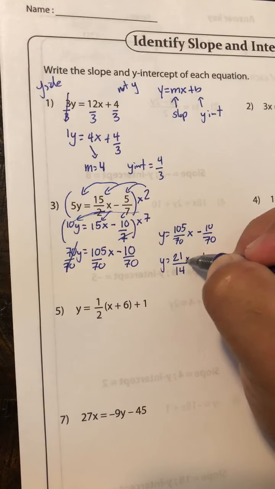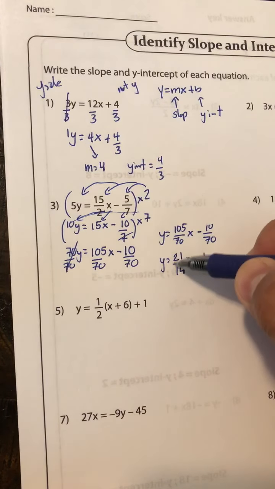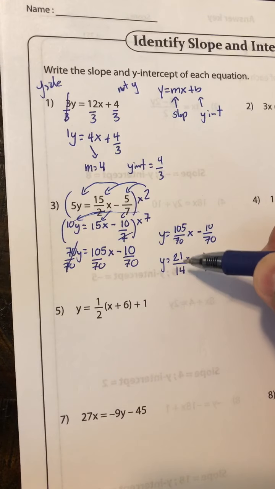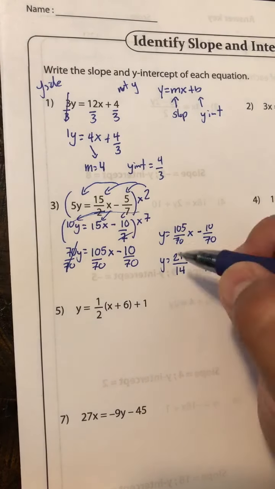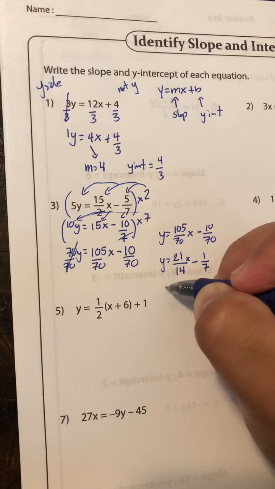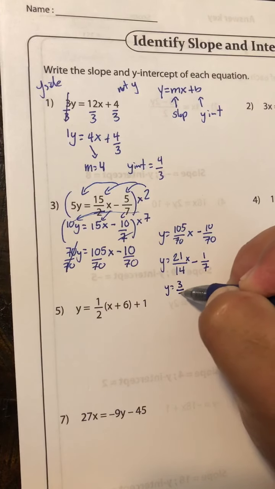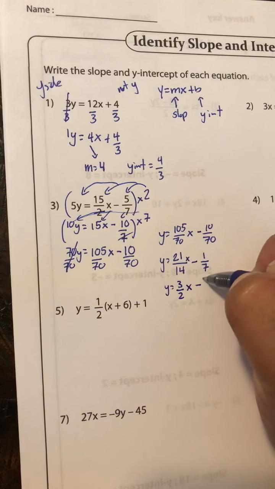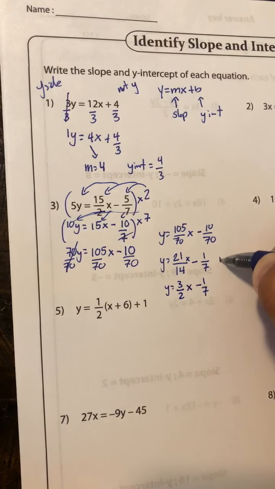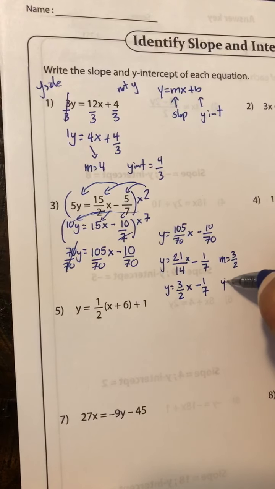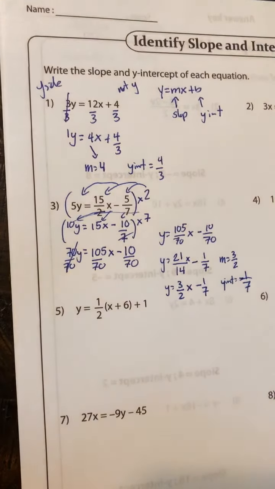And I'm almost done, but then I notice here that I can keep reducing this. These are both multiples of 7. So we're going to divide by 7. So this will be 3 over 2x minus 1/7. That means my slope is 3 over 2. And my y-intercept is going to be negative 1/7.